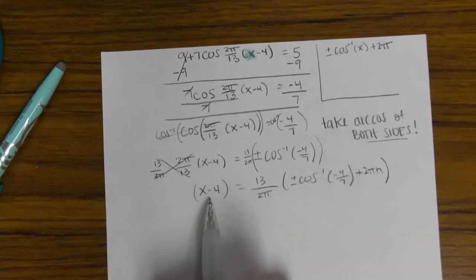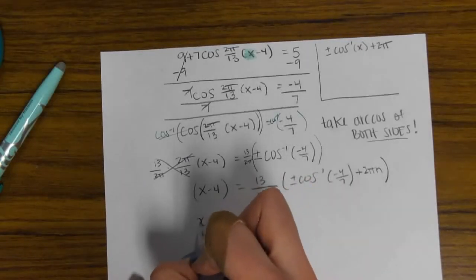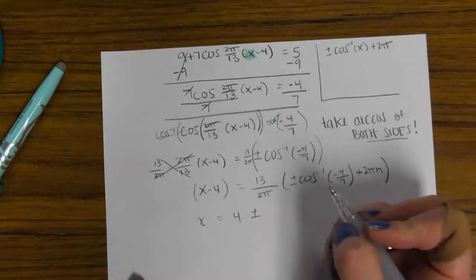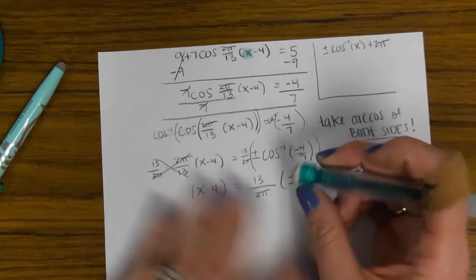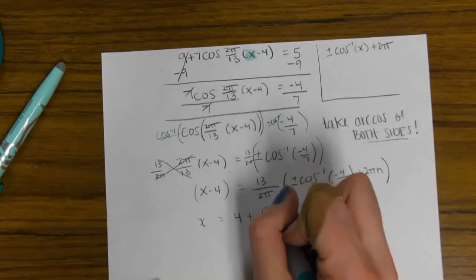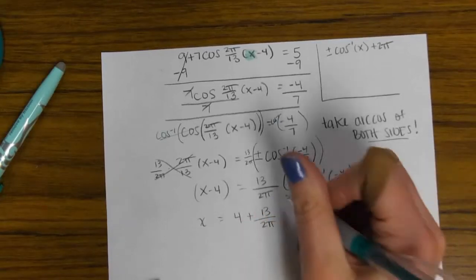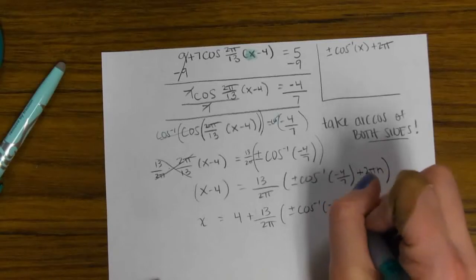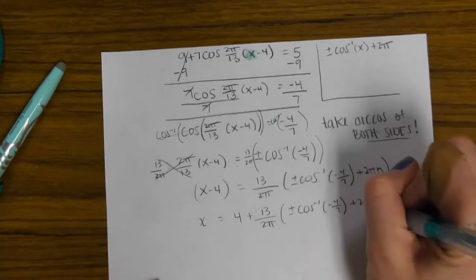There's only one other thing to do here, and that's to add 4. So x equals 4 plus, sorry, 4 plus 13 over 2 pi times the plus or minus arc cosine of negative 4/7 plus 2 pi n.